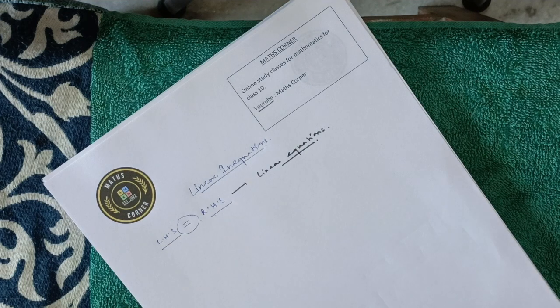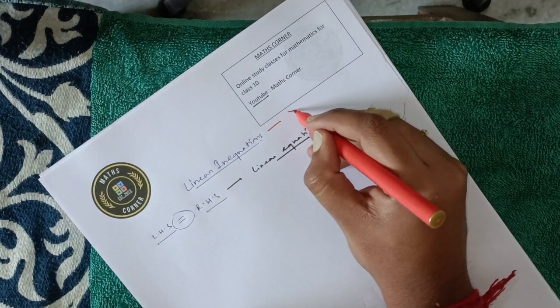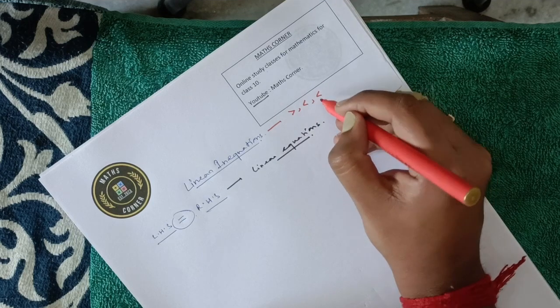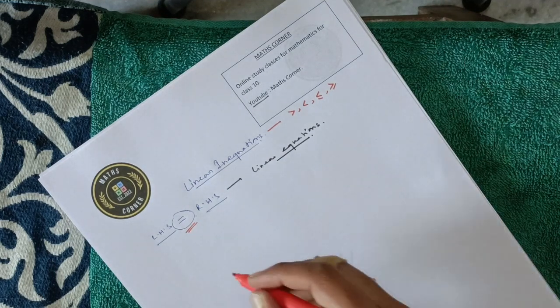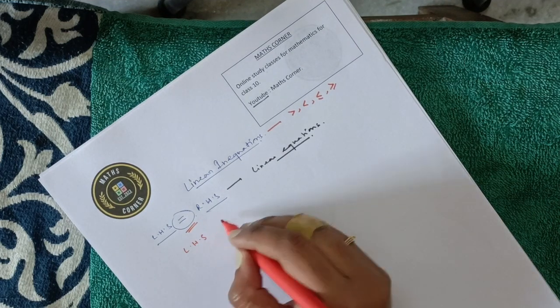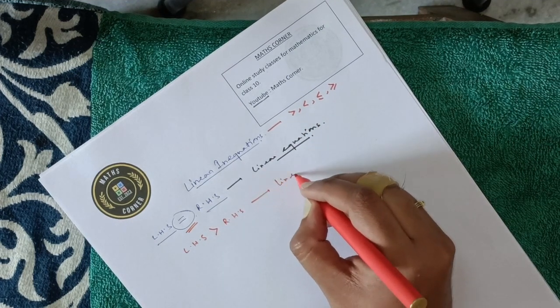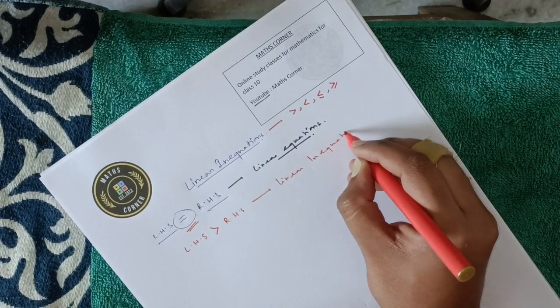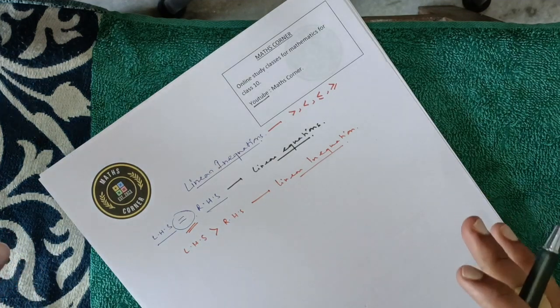What is the difference between linear equations and linear inequations? In linear inequations, we will have greater than, less than, less than equal to, greater than equal to symbols instead of the equal to part. Like LHS greater than RHS. This is called a linear inequation. So all of you just jot down these parts. These are basic fundamentals. These will not be asked in your exams, they are for your basic knowledge.